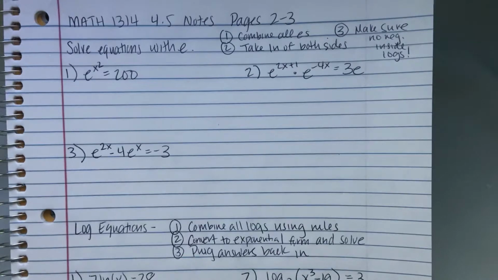And then you need to make sure that when you have answers, you don't have an answer like the log of -3, because you cannot have negatives inside of logarithms. So you need to throw out any answers that have that. So let's start with e to the x squared equals 200.